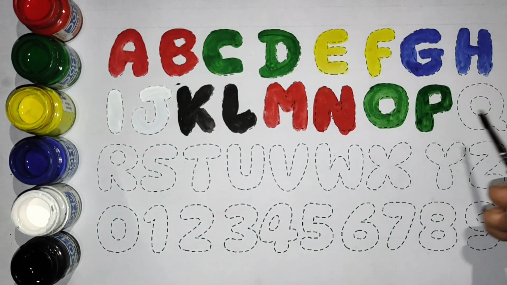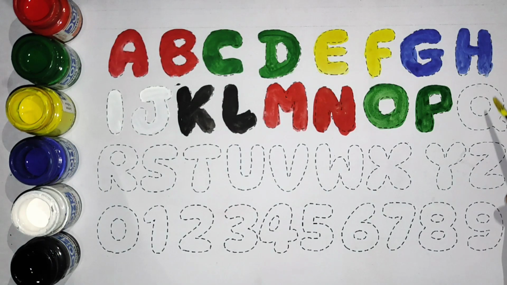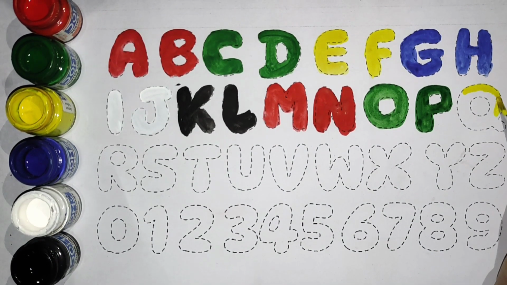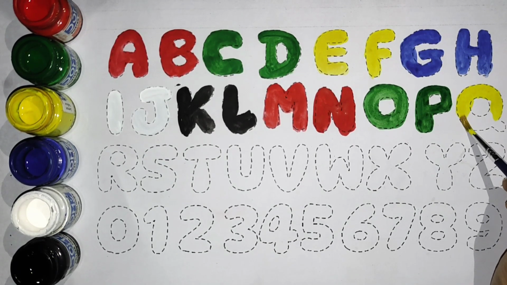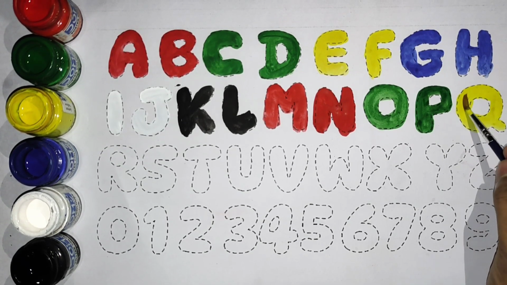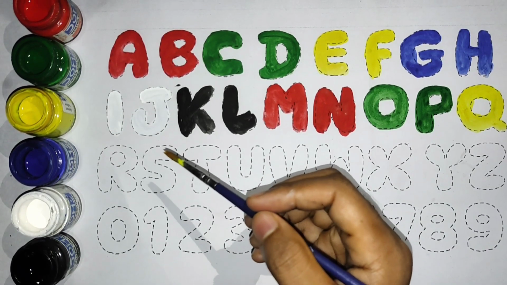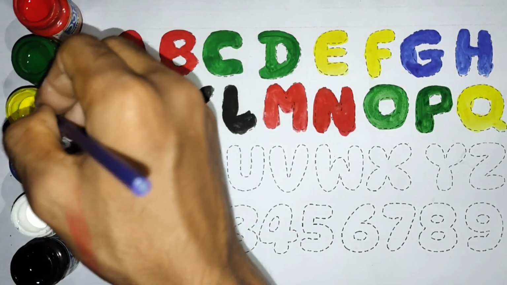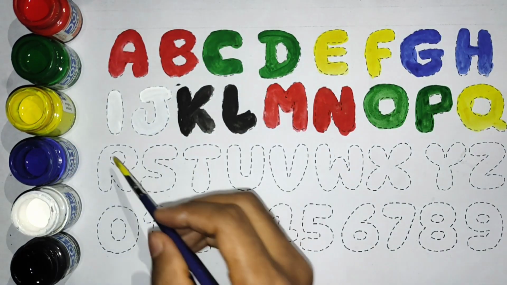Now we are coloring Q. So kids, now we are using yellow color. Q for queen. Kids, the next one is R. R for rose.